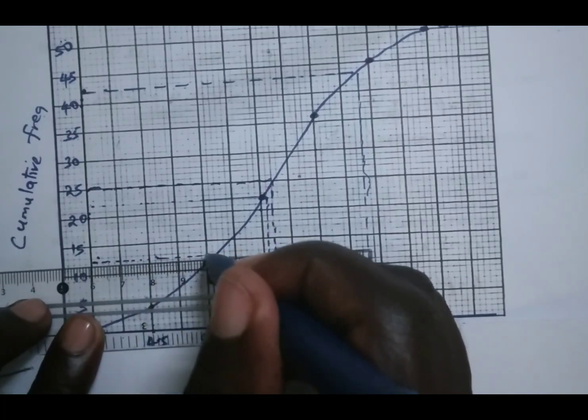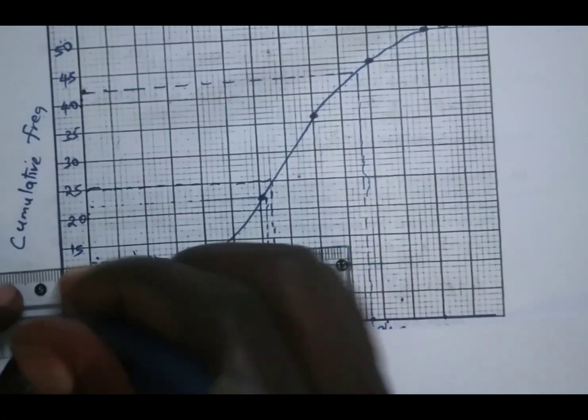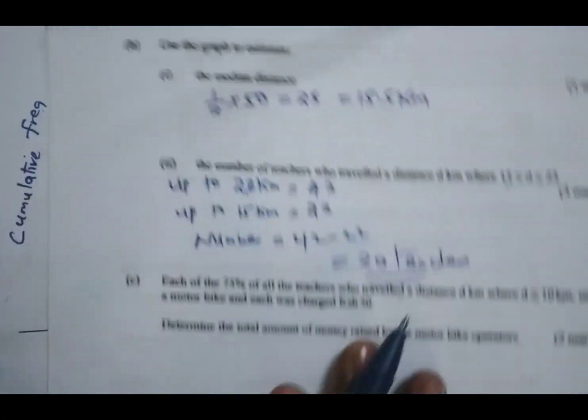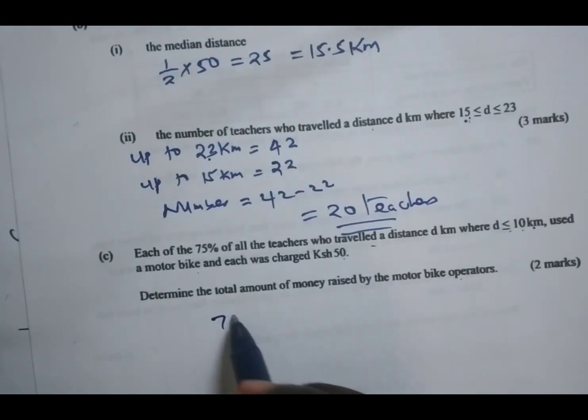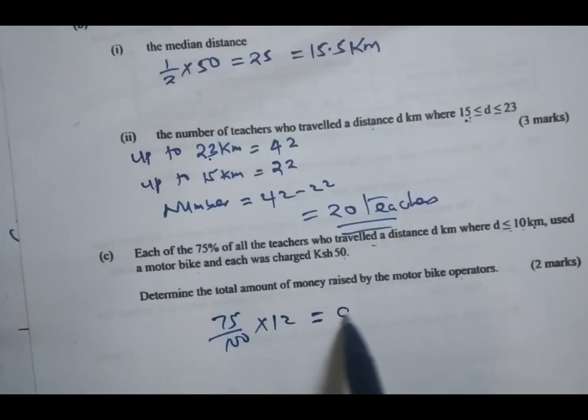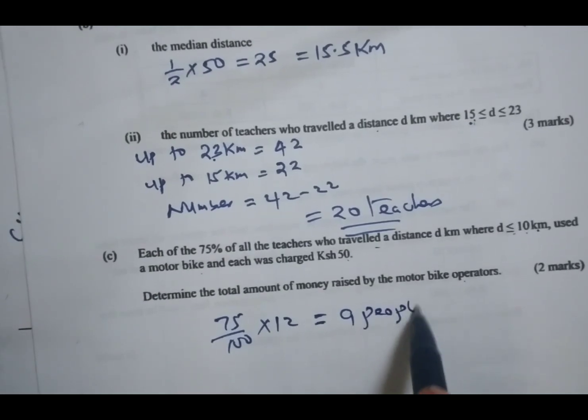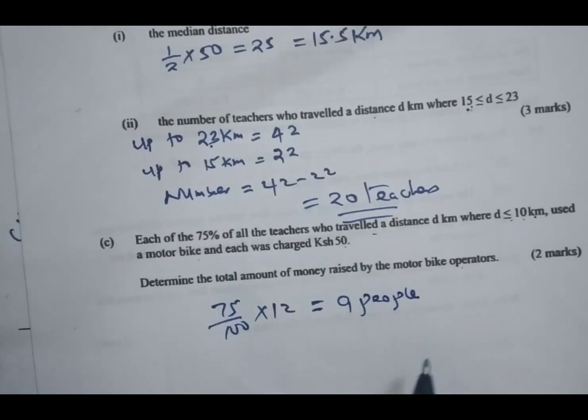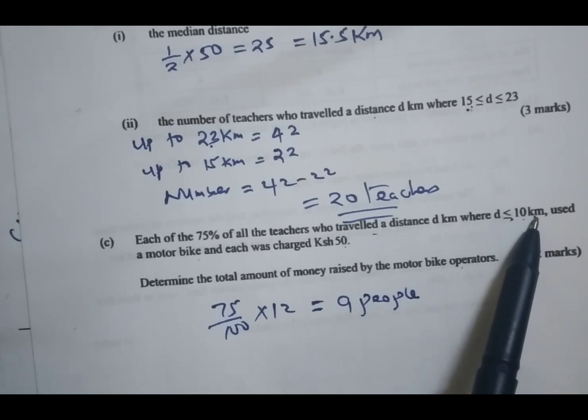And you can see clearly the number here is 12. So we are going to calculate 75% of 12, and this gives us 9 teachers who traveled a distance of less or equal to 10 kilometers.